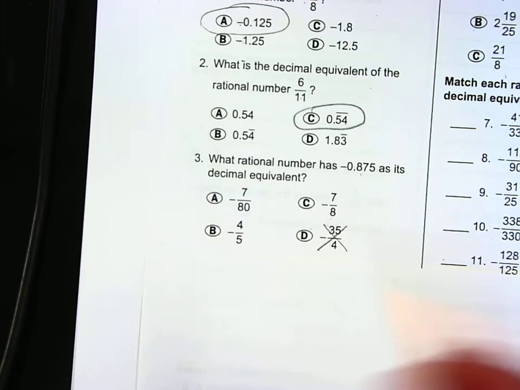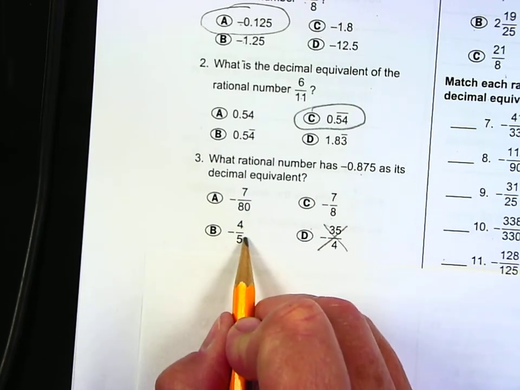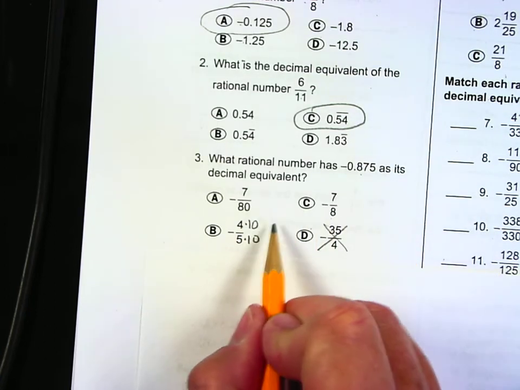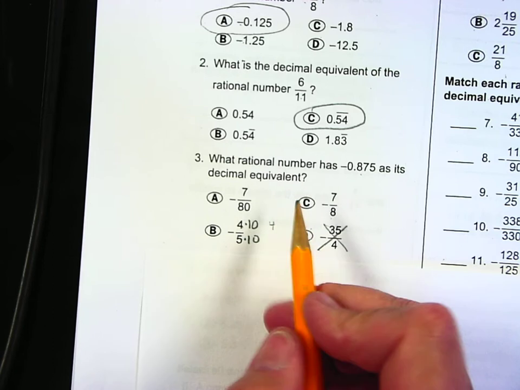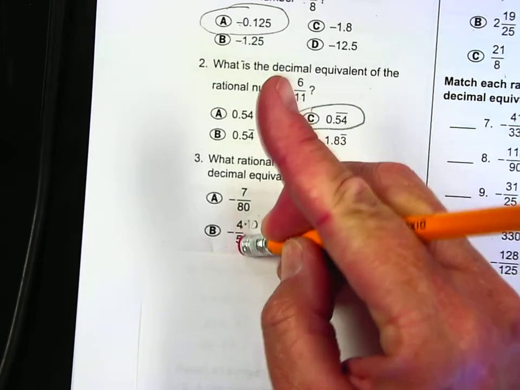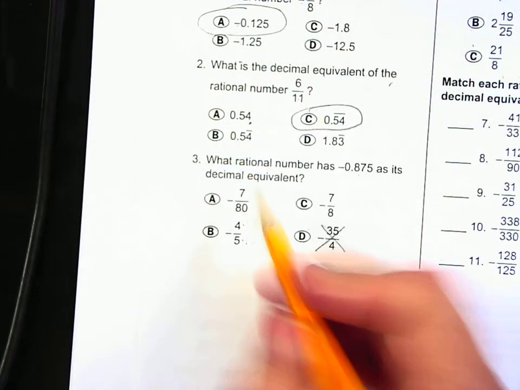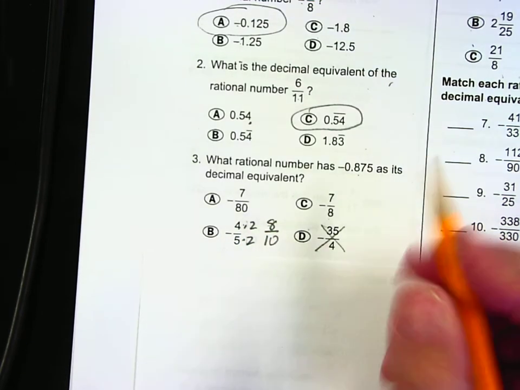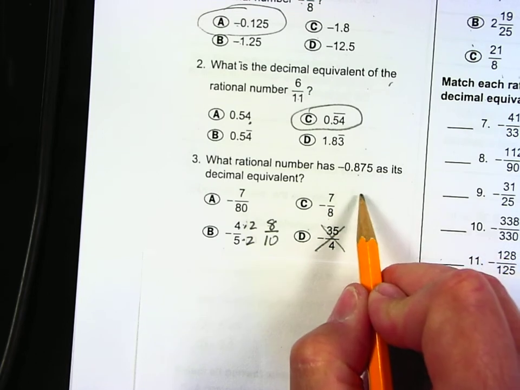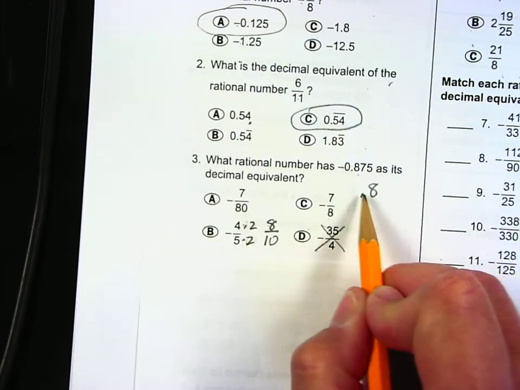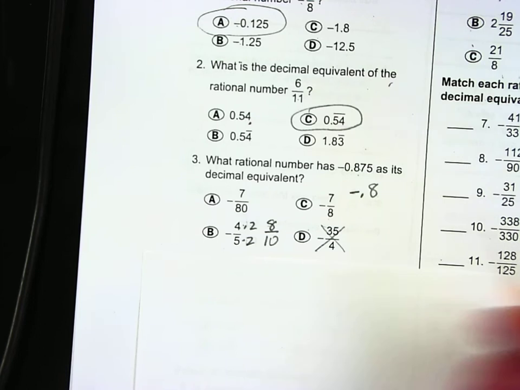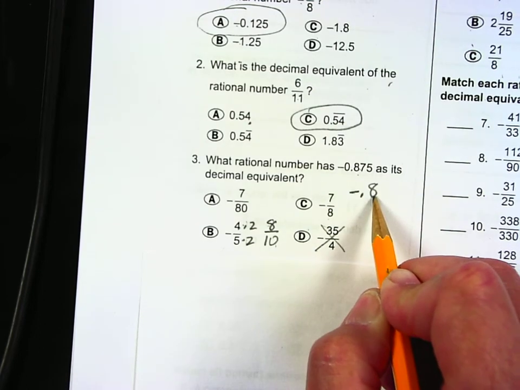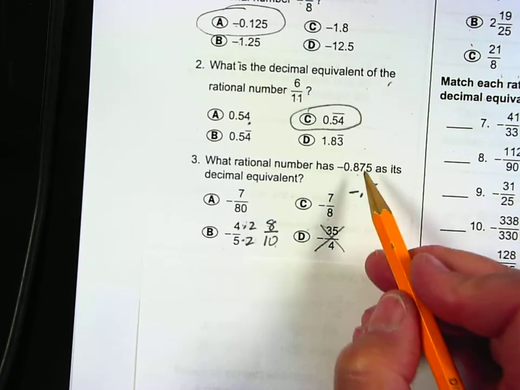Oh, wait a minute. You know what I noticed here? If I do this, multiply the top and the bottom by 10, I get 40. No, not by 10. How about by 2? I get 8/10. 8/10 looks like this. And it would be negative. Is this the same as this? No, this is a terminating decimal after 1 decimal digit. This has 3 decimal digits. So it's not this one.